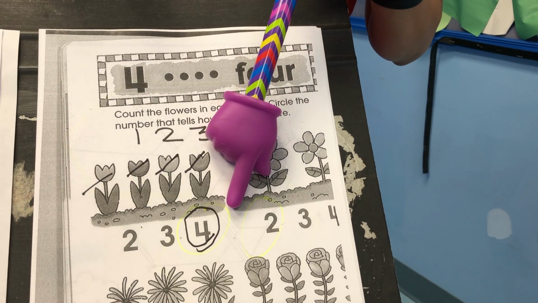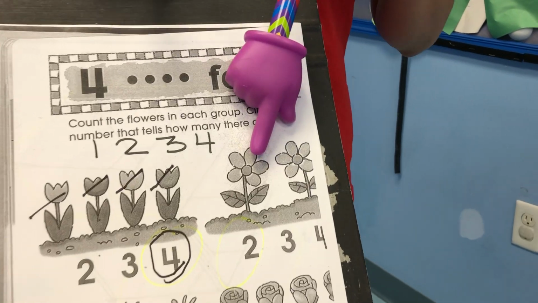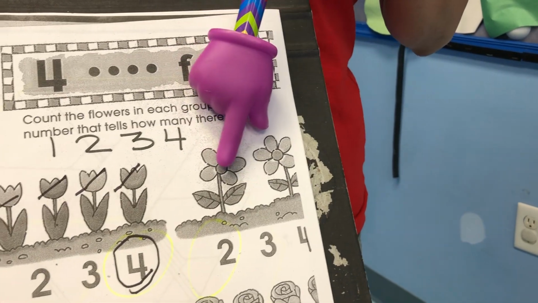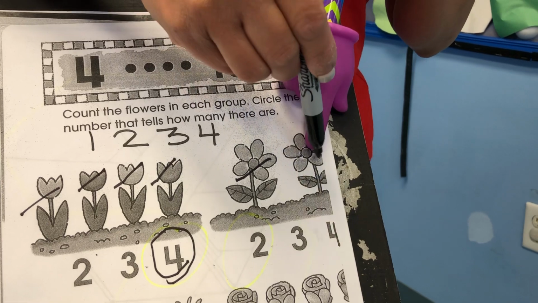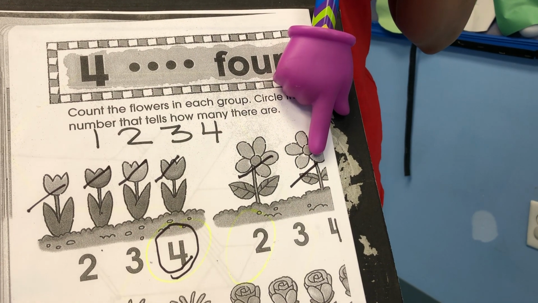Now let's move over. We have 2 flowers. 1, 2. Let's look for the number 2 at the bottom.